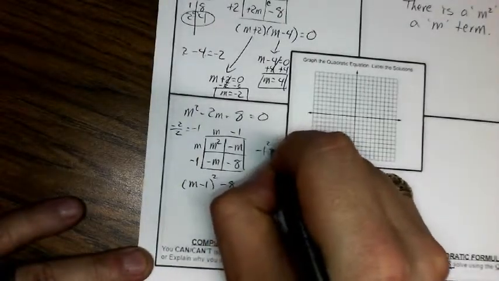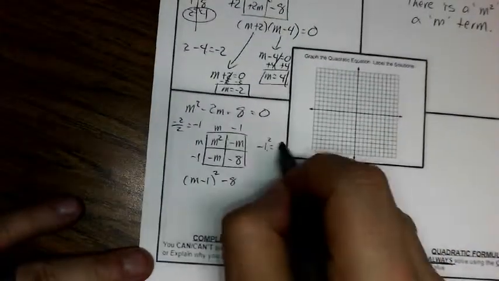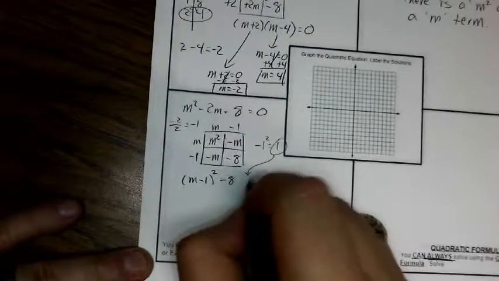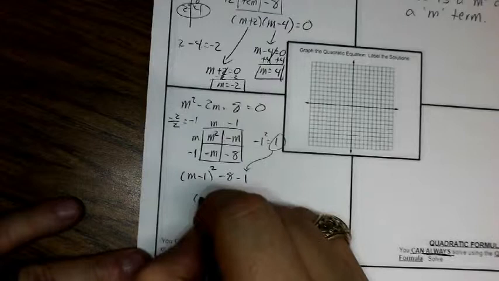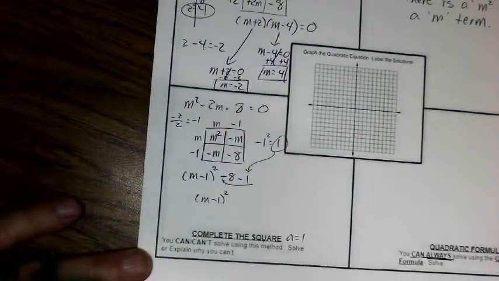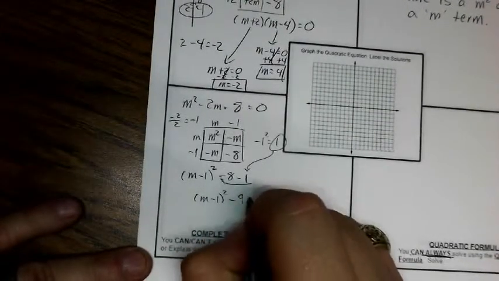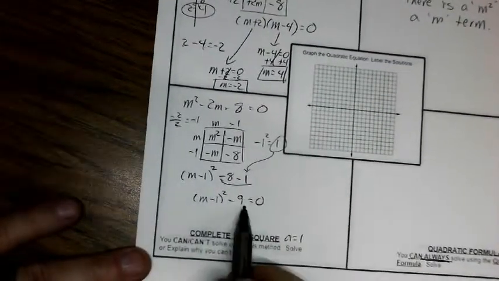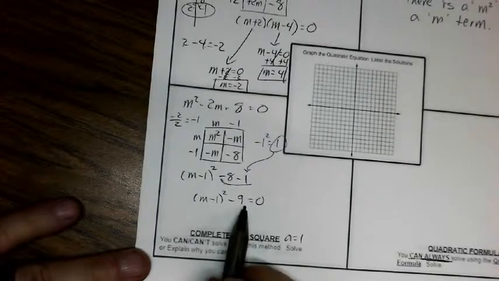Negative 1 squared equals 1. This number comes right here, you subtract it. So that ends up being m minus 1 squared. These two like terms you combine to be minus 9. That equals 0. Now you can solve this the rest of the way by taking the square root of it.